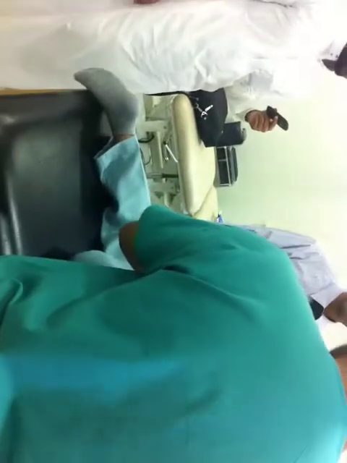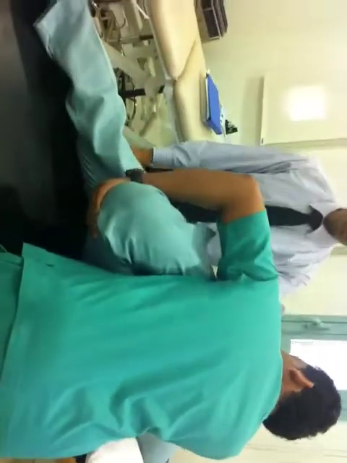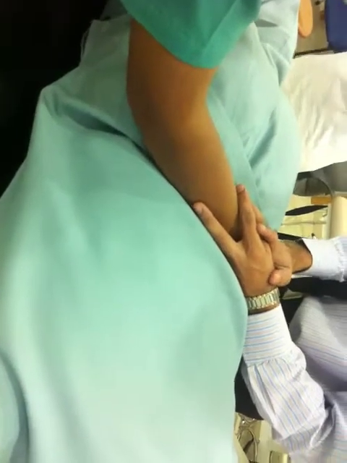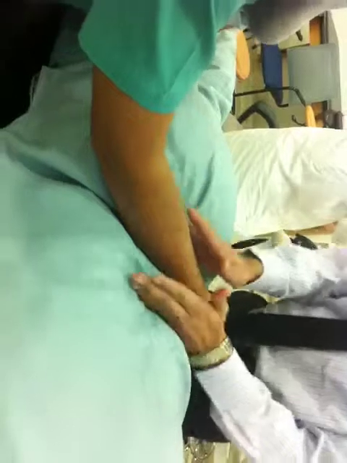Now, you do it on that leg. Do whatever you were doing. In this, where he is stabilizing, his hand is in the lumbar region.